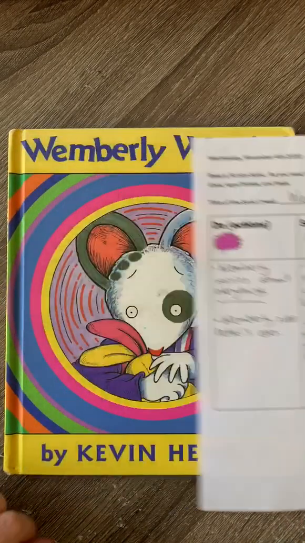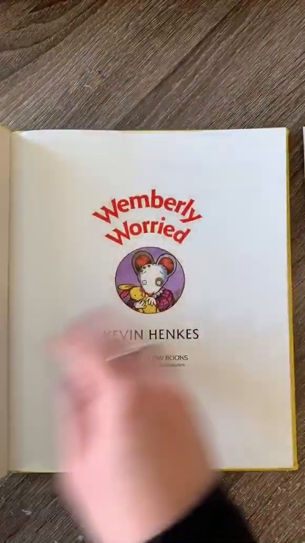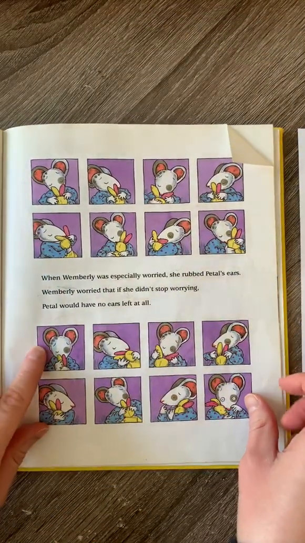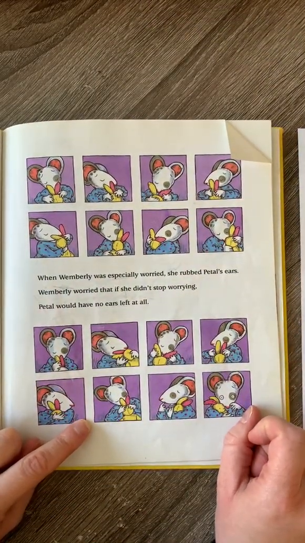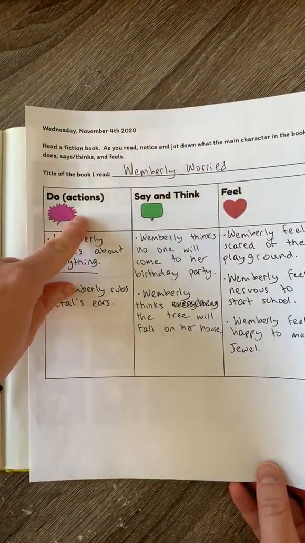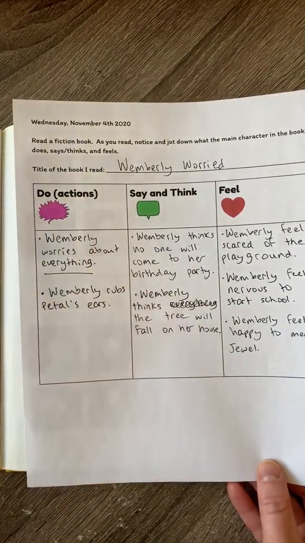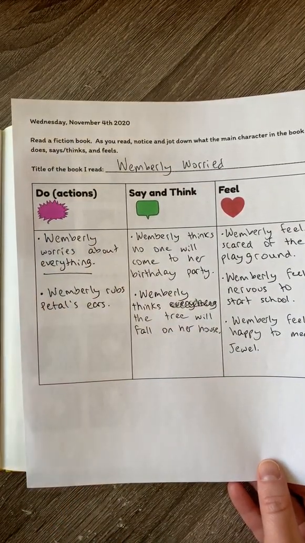I also remembered another action of Wemberly's, something that she likes to do. I know that when she feels worried, Wemberly likes to rub Petal's ears. Petal is her doll. So I wrote in that do or actions column that Wemberly rubs Petal's ears. These are two things that my character does.